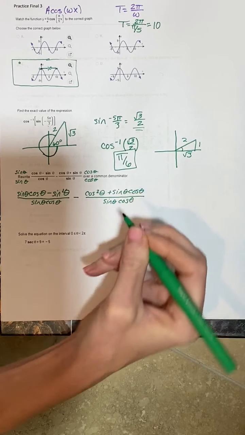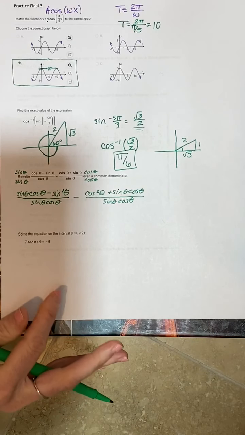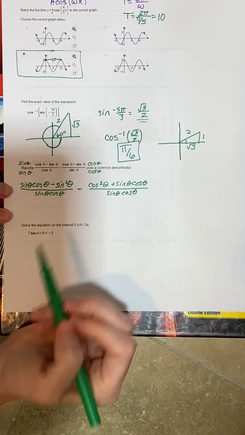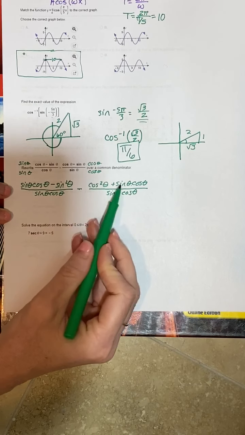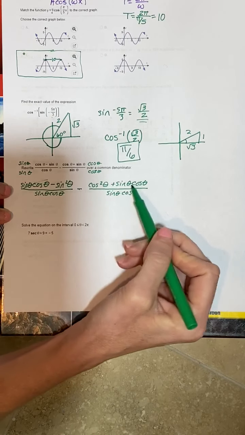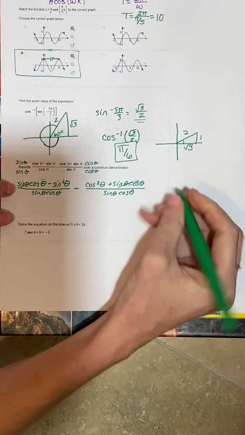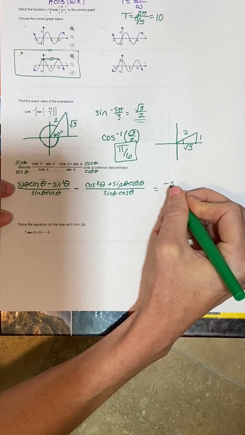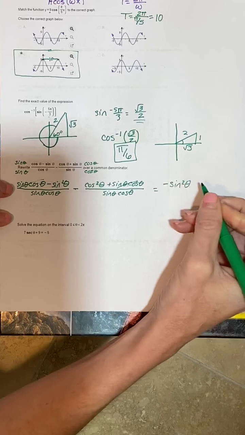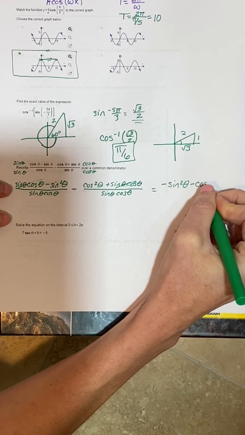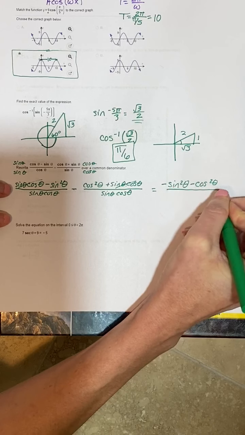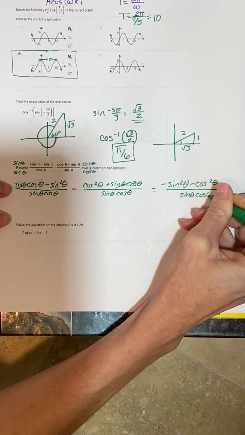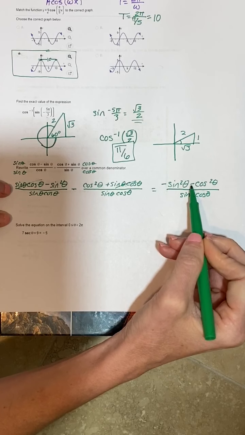Now I can combine my fractions because they both have the same denominator. But look at this: sine of theta cosine theta minus sine of theta cosine theta, they go away. So this becomes, watch your signs, minus sine squared of theta minus cosine squared of theta over sine of theta cosine theta. What is this the same as?